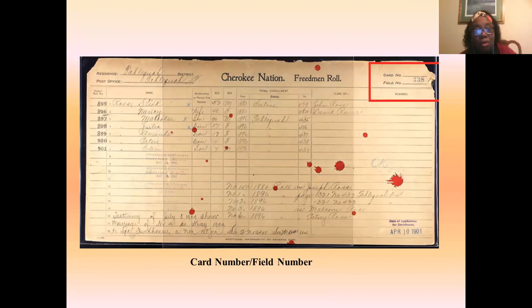Sometimes, and it really is almost, I won't say it's random because there was a pattern that some of the tribes use. Some prefer, I think in the Creek Nation, you see the field number more frequently, and in other nations, you'll see a card number and the field number is blank.